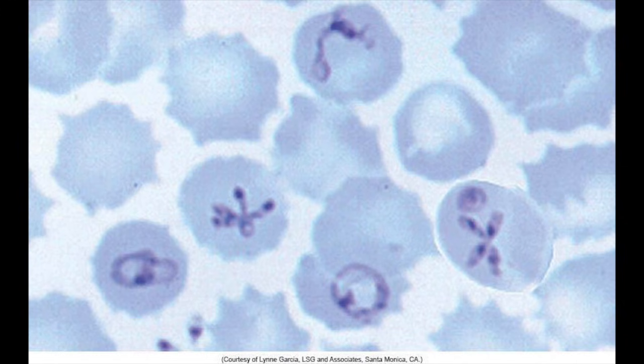And then the last one is Babesia. Babesia also goes after red blood cells like malaria, so you'll see evidence of hemolysis. So those are the tick bites.